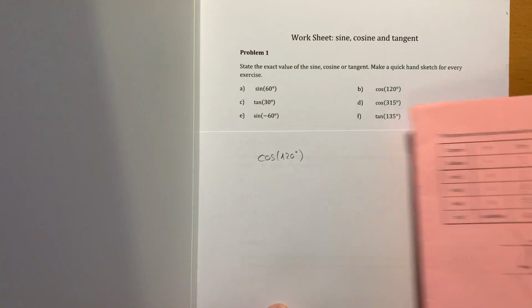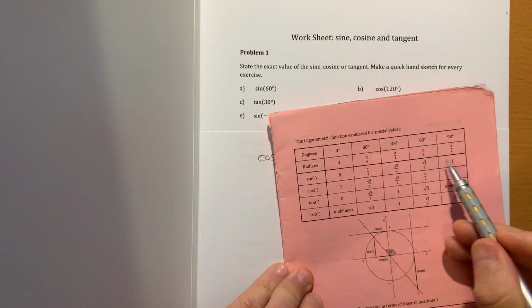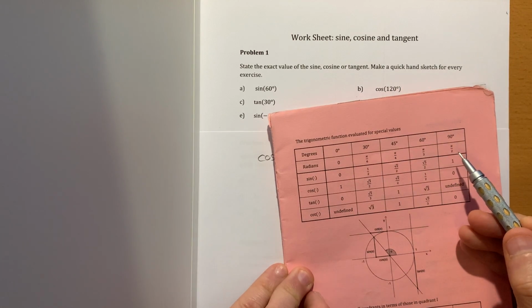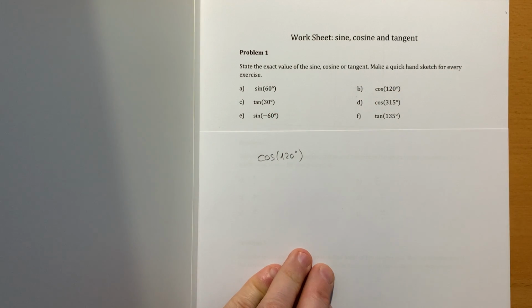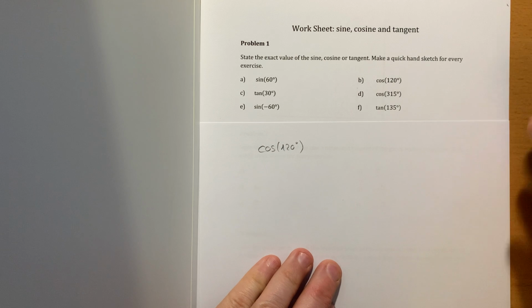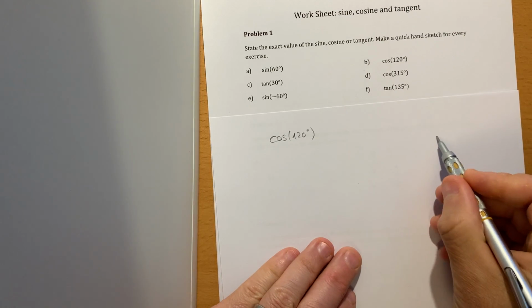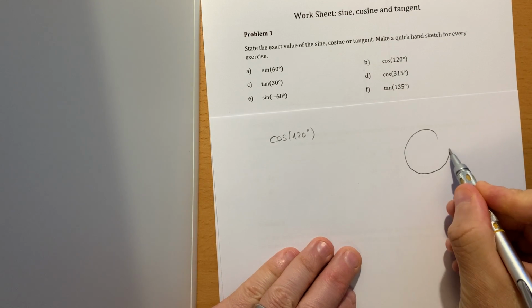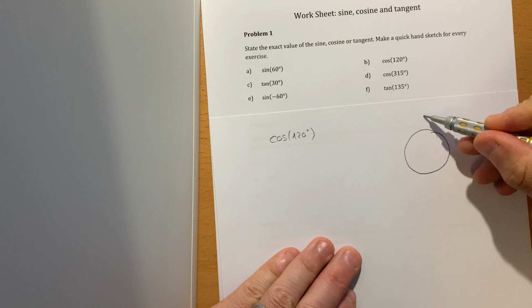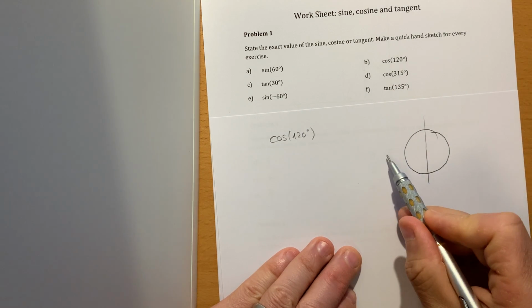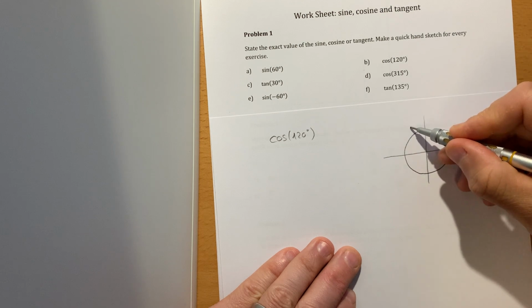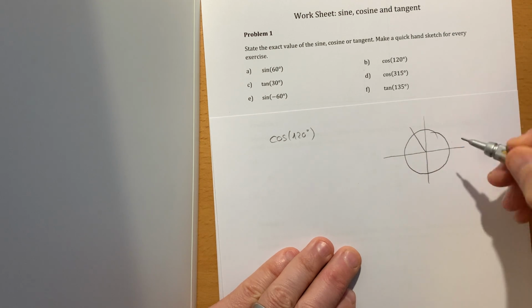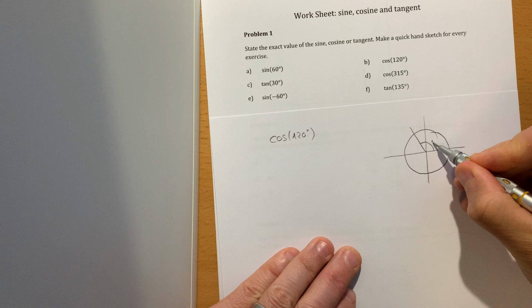Well, let's take our table. Well, we can't see 120 degrees. So how can we do this? That's why the hand sketch is quite important. So let's have a unit circle. Doesn't have to be perfect, but try to do it as a hand sketch. Then 120 degrees is somewhere over here. So this is 120 degrees.